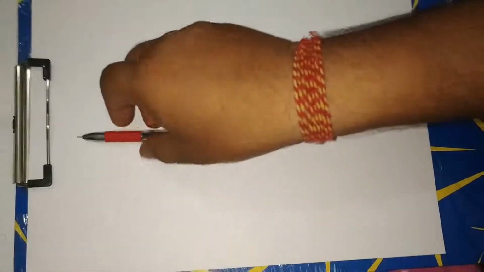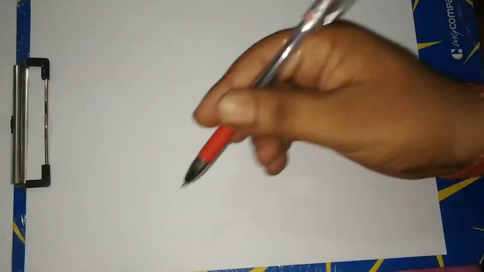Today we will discuss complex variable differentiation short type questions. Now question number first.